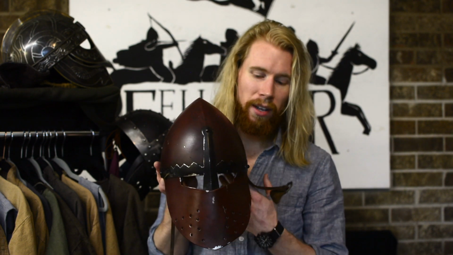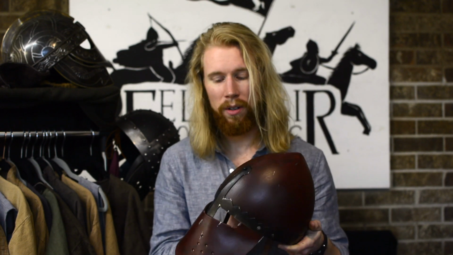Now, you can also a lot of times trick people with materials by using materials for other than their intended purpose. So the mask, for example, on this helmet is actually made out of leather. We made this mask out of leather, then painted it to look like metal. So that gives you some unique options when maybe you can't afford a blacksmith to put a mask on your helmet, but you can use something else.